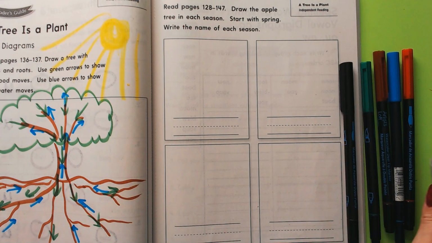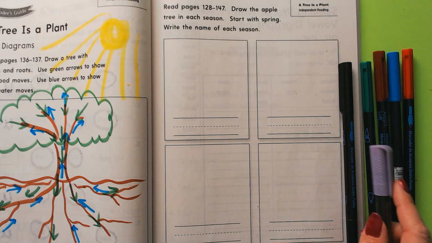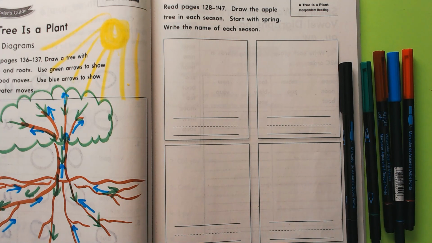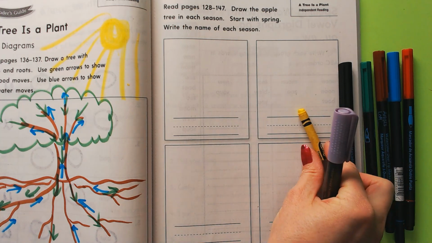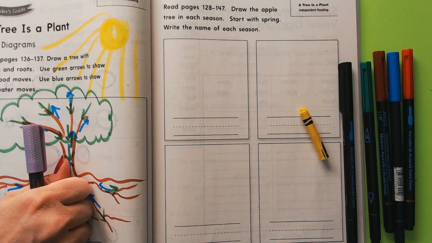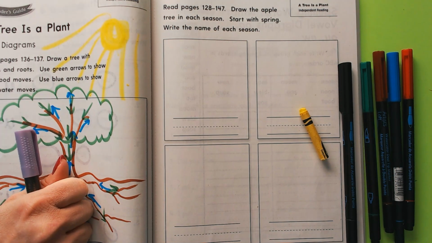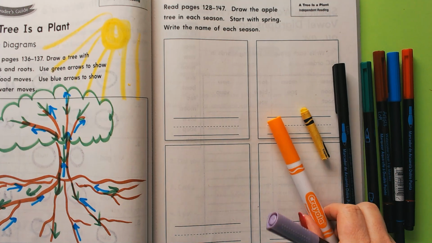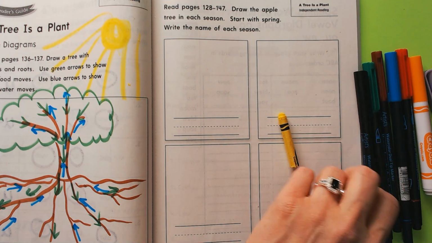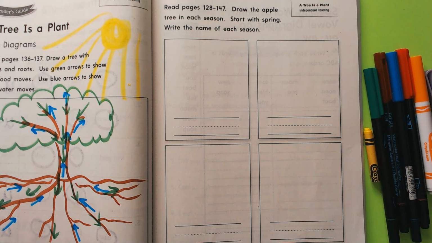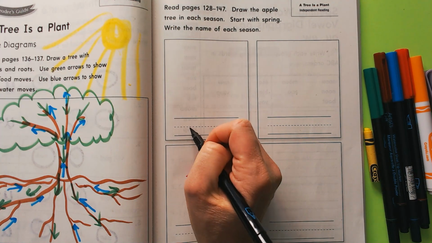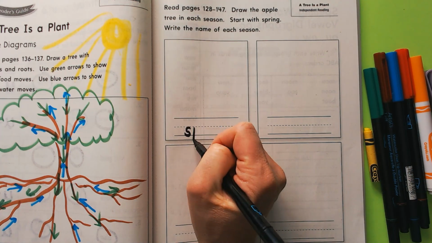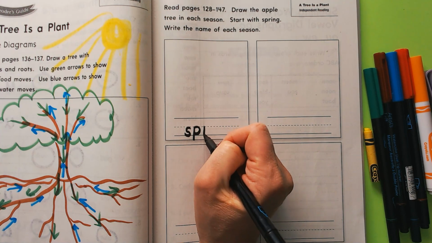Okay. If I were you, I'd get like orange and yellow so that when it's fall, you'll have some more colors. I have my broken yellow crayon, and I think I'll get my orange marker right here. Okay, I think I'm good. So we have to draw the apple tree in each season, and we're starting with spring. Let's just write our season words.